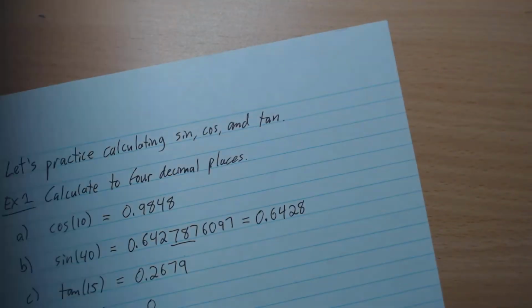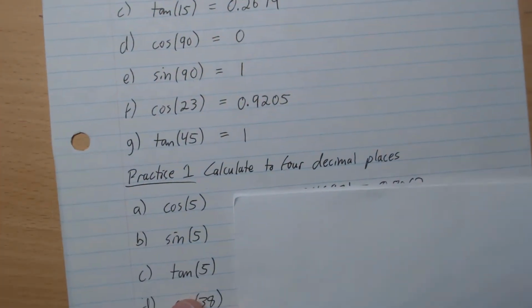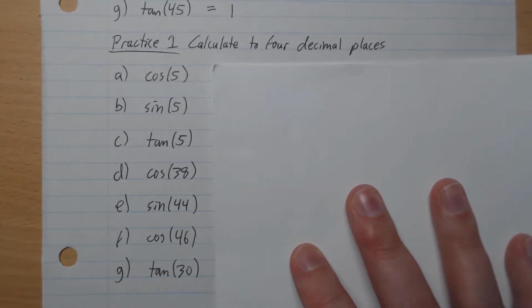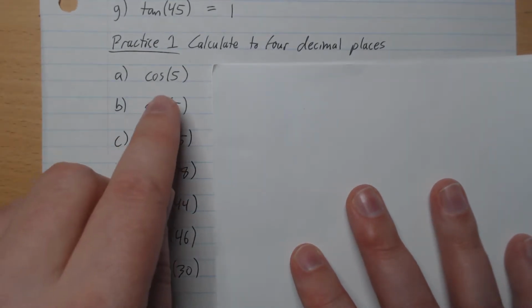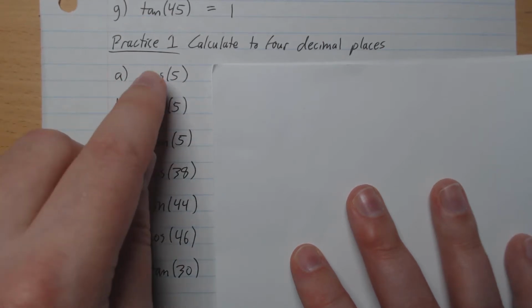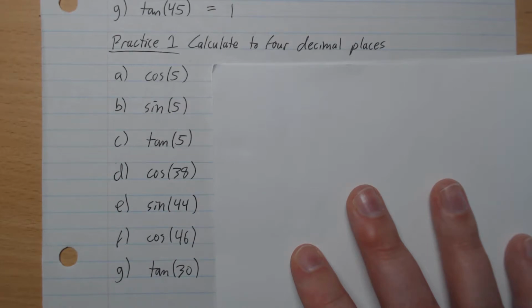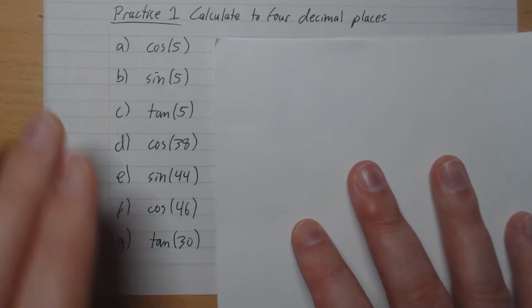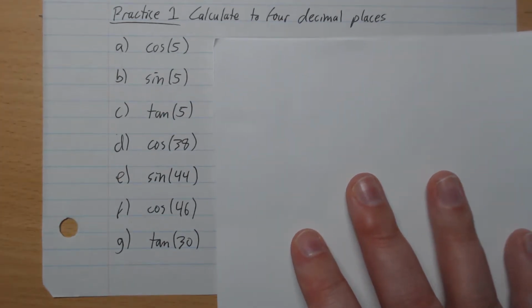And so now we're going to do some practice. And this is important because you want to get to know your calculator. All calculators are different. Some of them you go 5 and then press the button cos. Some calculators you write cos of 5, enter. So it's different for everyone. So go ahead and calculate to 4 decimal places right here. Go ahead and pause the video and answer that.